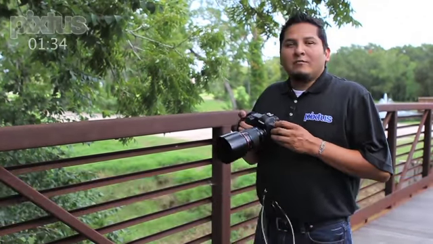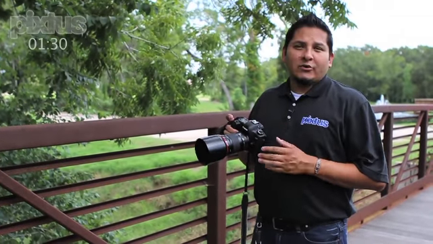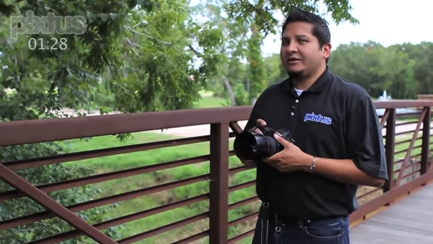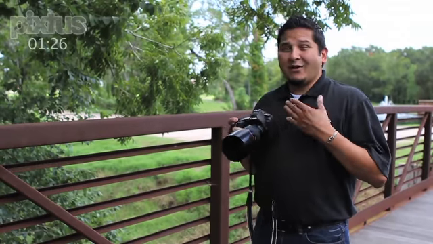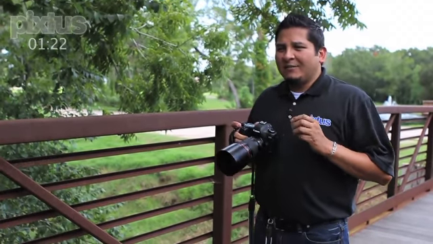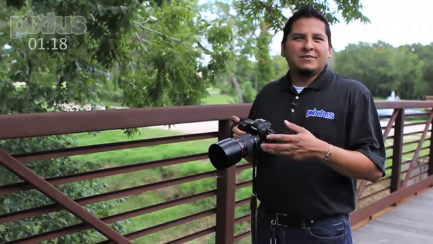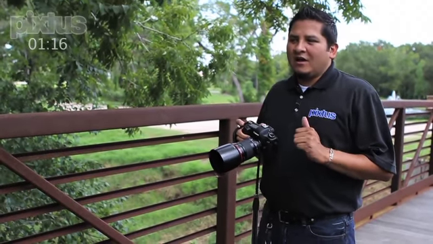I get asked a lot, what mode do I shoot in? Do I shoot in program, manual, aperture priority, or shutter priority? 90% of the time, I shoot in aperture priority because I want to control the depth of field. I want to control what aperture I'm shooting at. I'm not necessarily too concerned with shutter speed, depending on what I'm shooting and things of that nature.